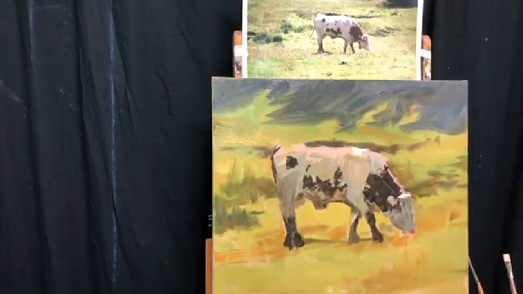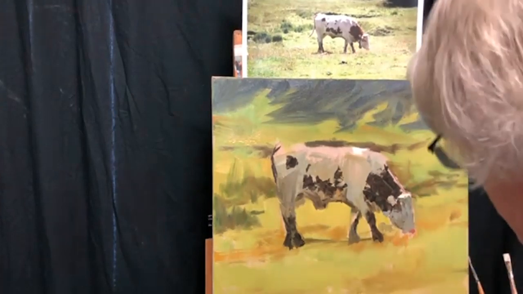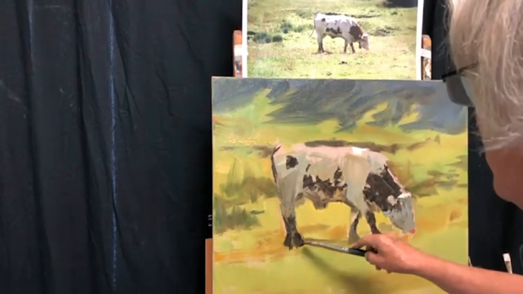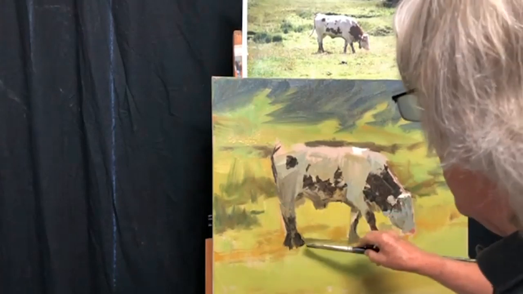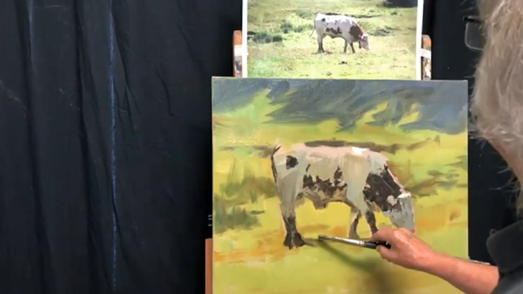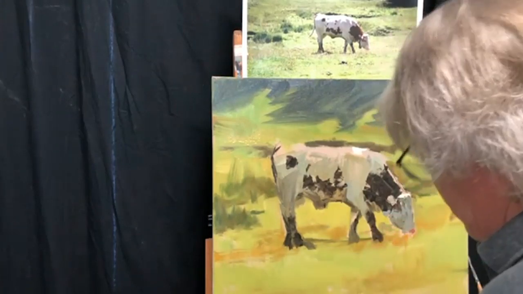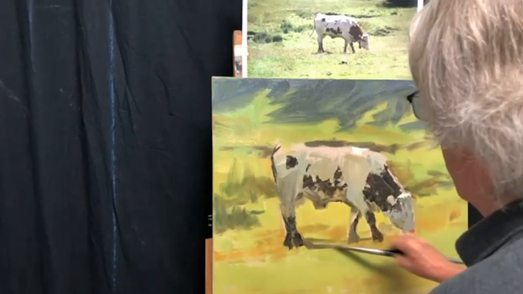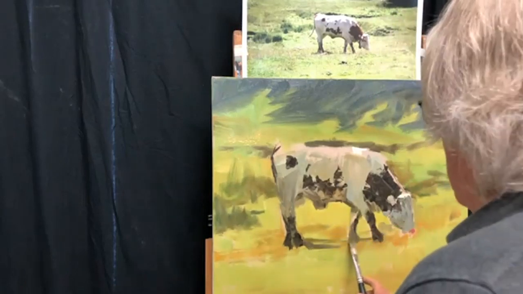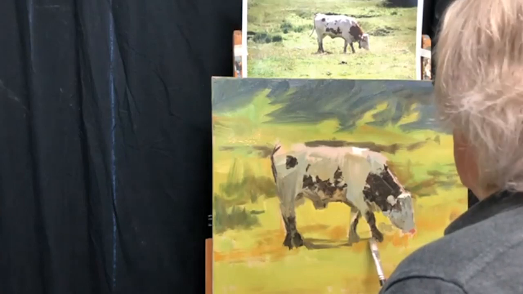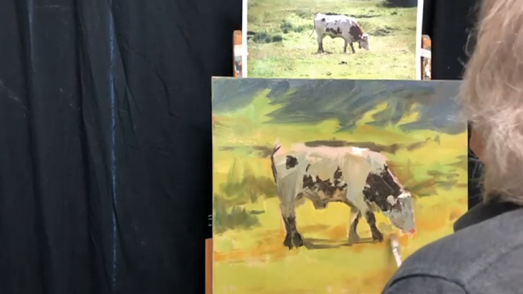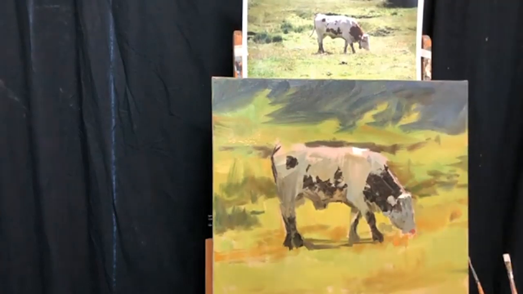Okay, cow's shaping up. But you know what happened is earlier when I put the shadow in, I probably put it in too low or too high because I've lengthened his legs. So the shadow really comes down more here and then goes across here. So we're going to have to wipe that out. All right.